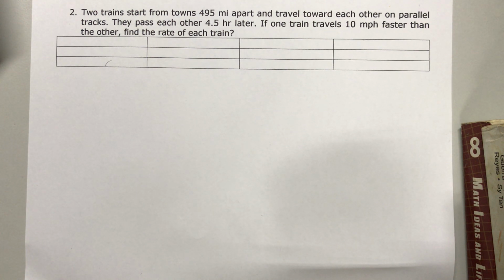Two trains start from towns 495 miles apart and travel toward each other on parallel tracks. So assuming that there are two towns, Town A and Town B. Town A and Town B are 495 miles apart, or the distance from point A to point B is 495 miles.